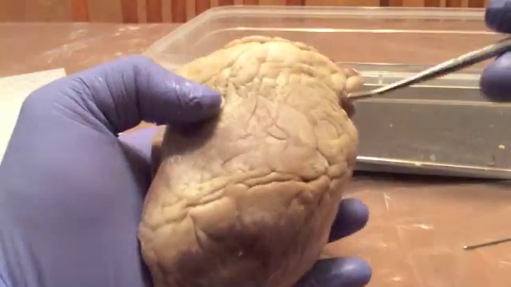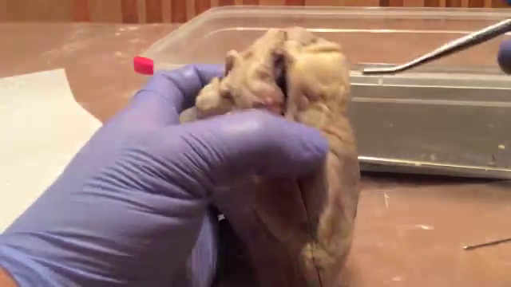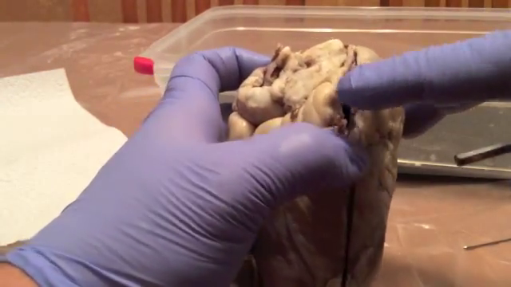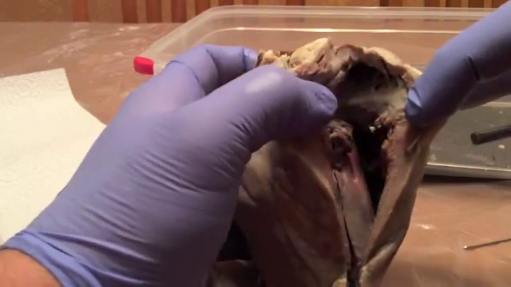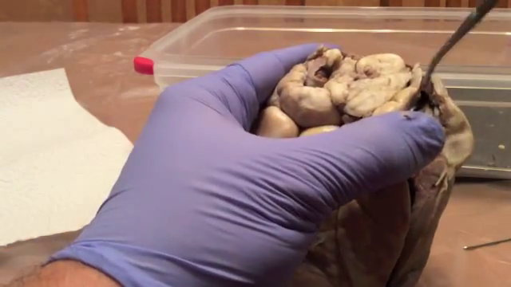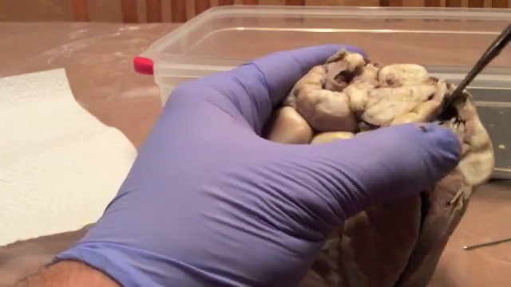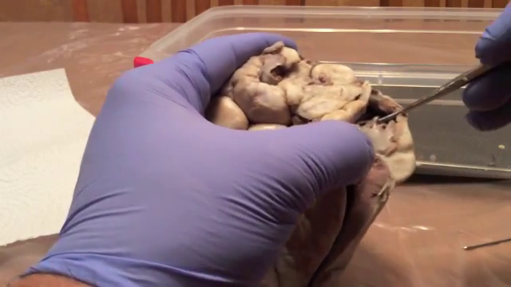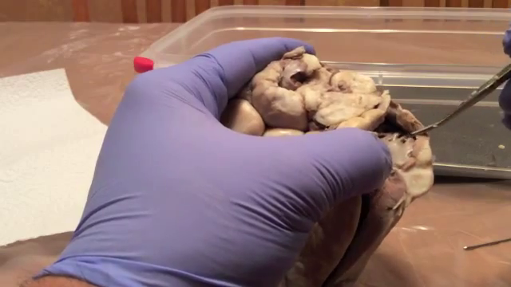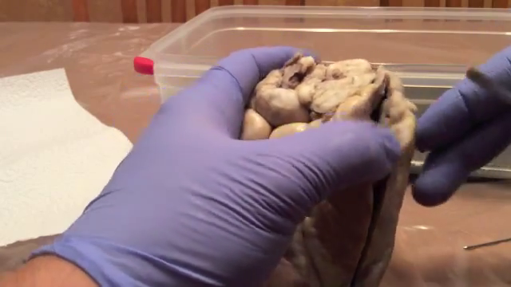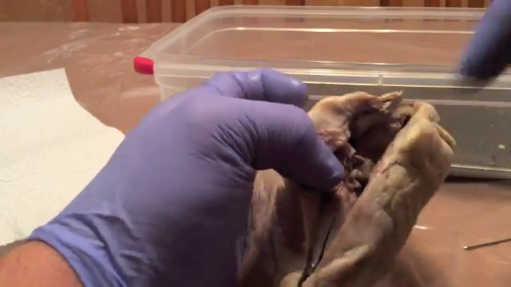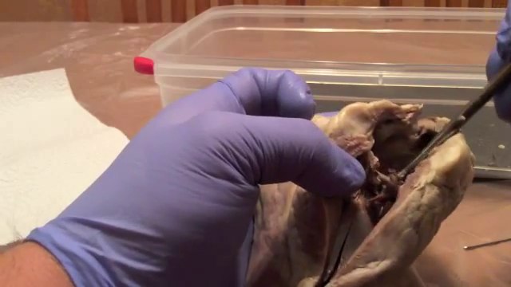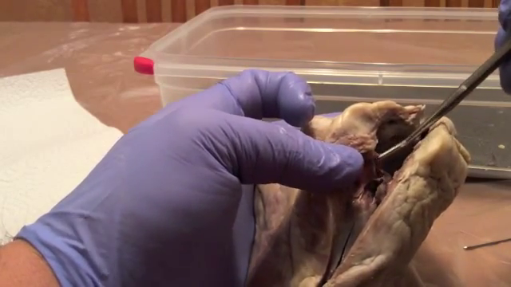Alright, so we've already looked at the exterior of the heart. We're going to look at the interior. We're going to look at the right atria and right ventricle. Up top here we have the pectinate muscles of the auricle on the right. It's just these little muscle strands up top here. And then we're going to go down a little further. We're going to see the tricuspid valve here. Kind of got destroyed when I opened it up.